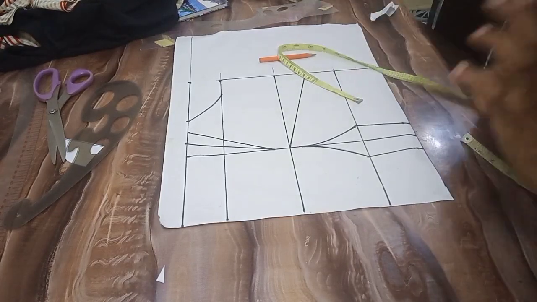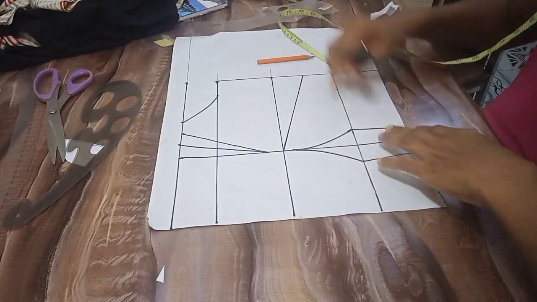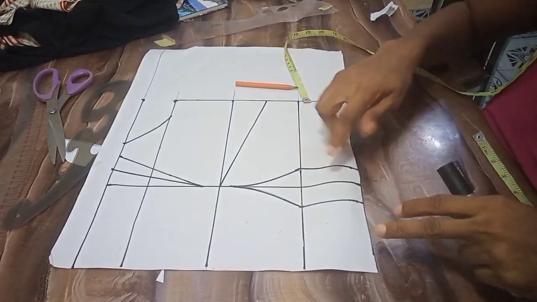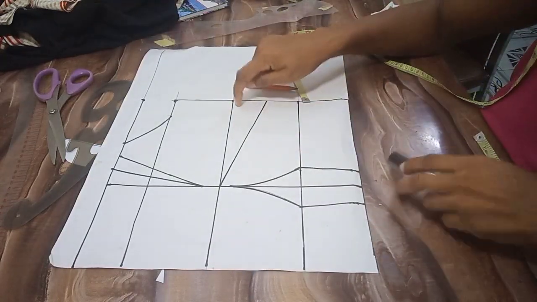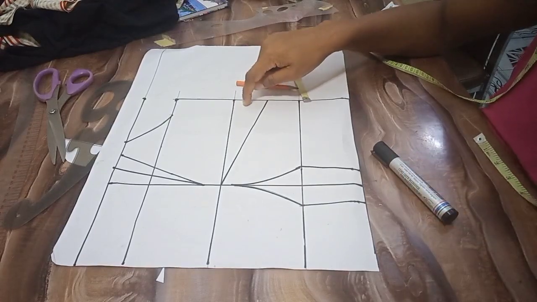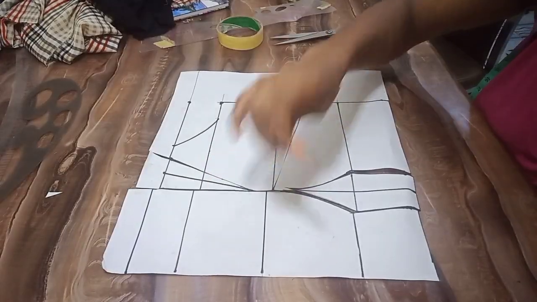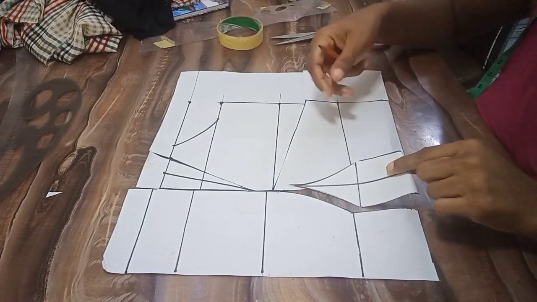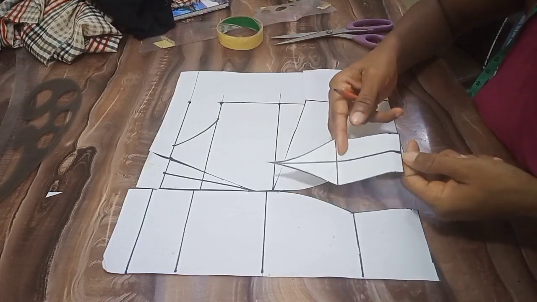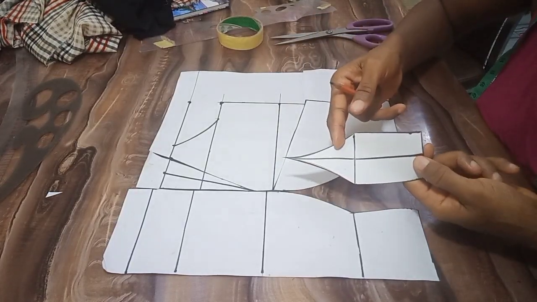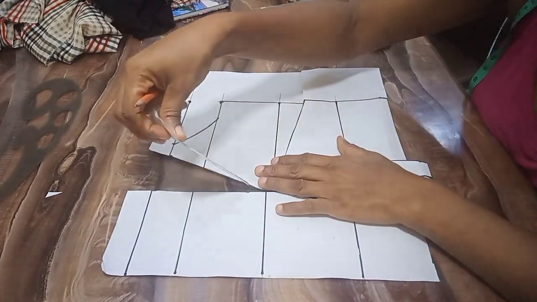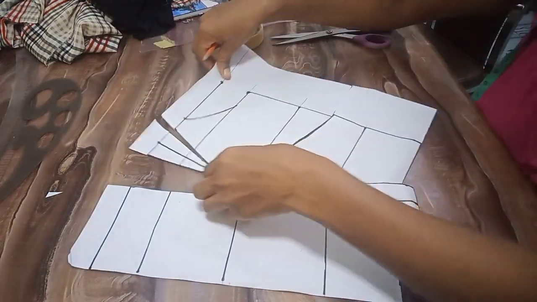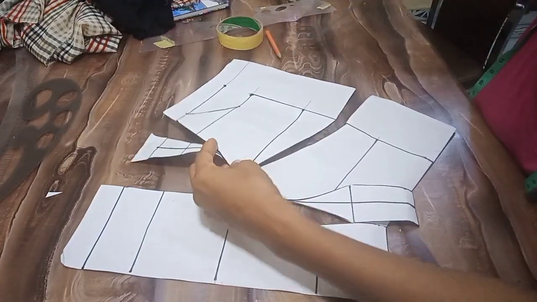So we'll go ahead and cut this out. Before we do that, we're going to open this dart, then we'll close our bust dart. So I've gone ahead to cut out the darts at the waist, as you can see, and also the dart at the upper chest line. I hope you're seeing what I'm doing.